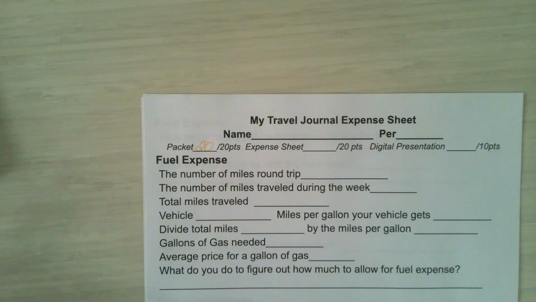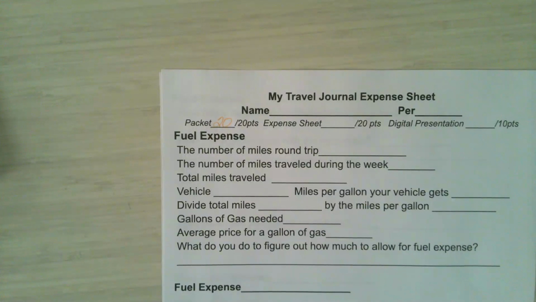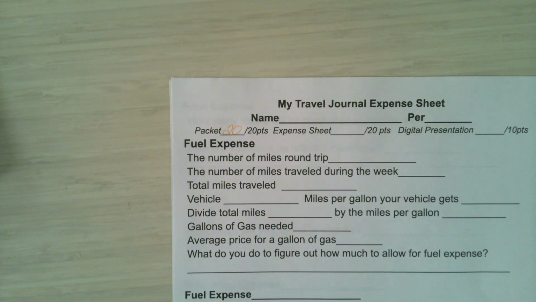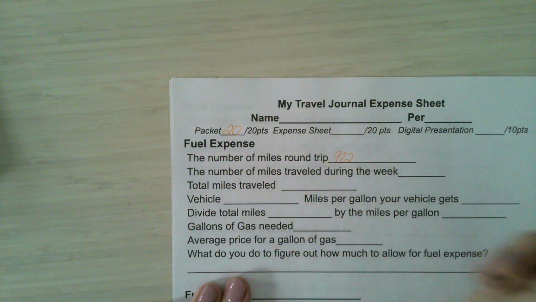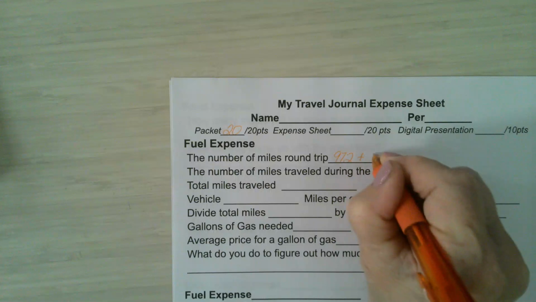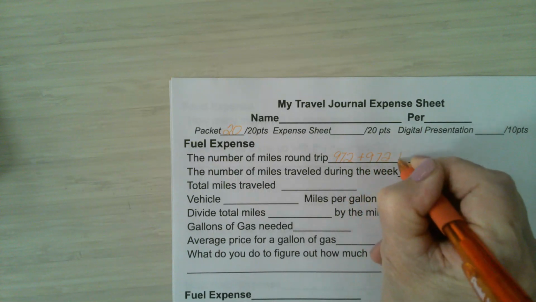So we're going to start first by looking at fuel expenses. You're going to use your packet to help you fill this out. Fuel expenses, the number of miles round trip. So to and from, you already have that information in your packet. It was 972 miles to Orlando, then 972 miles back.